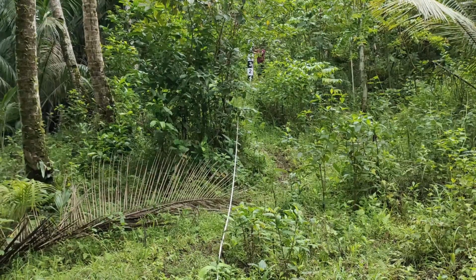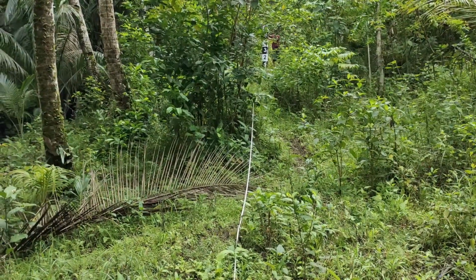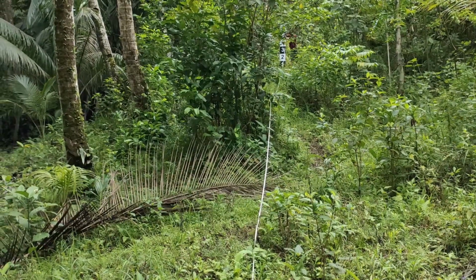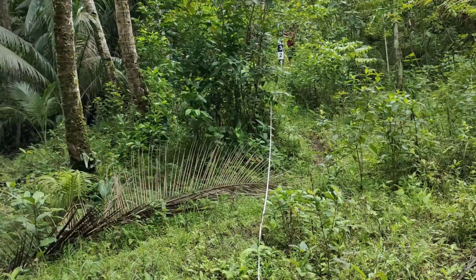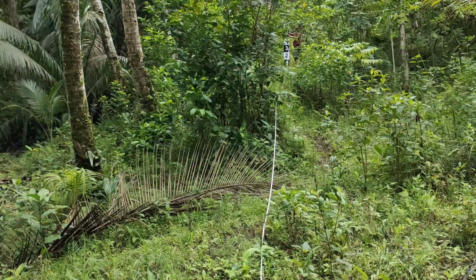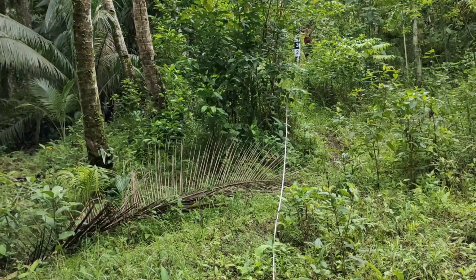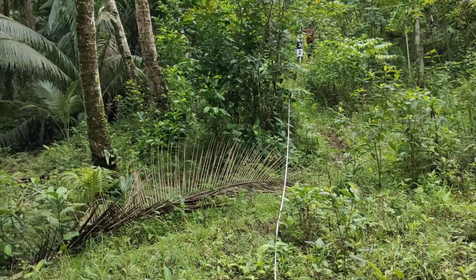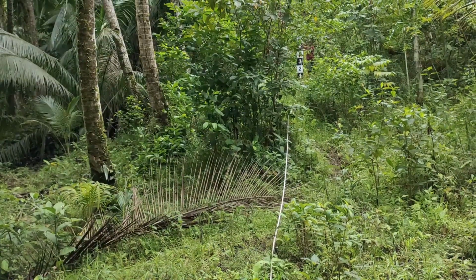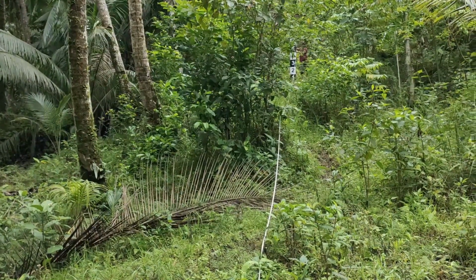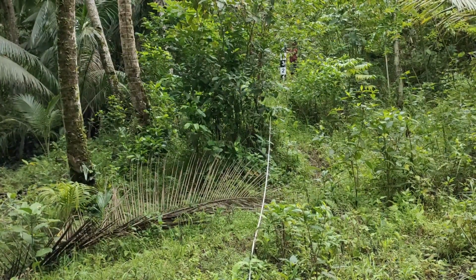Right, so from here we can see 1, we can see 2, we can see 3, we can't see 4, 5, and 6. So we're going to record just 1, 2, 3. We're going to add them, so we have a value of 6. Okay, so that's how we use the cover density board to measure how dense the vegetation in the area is.